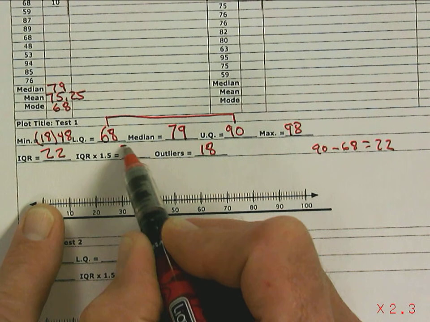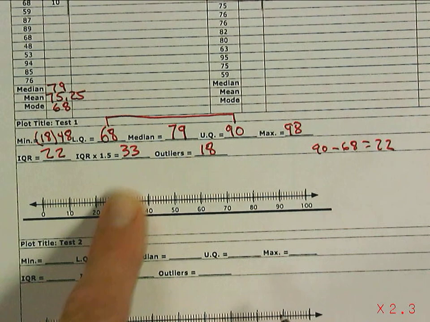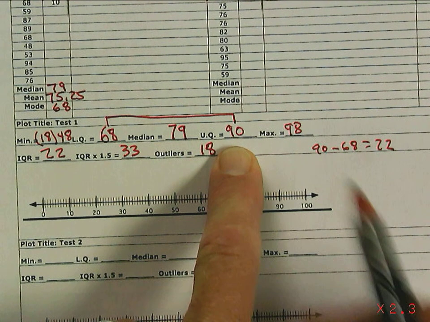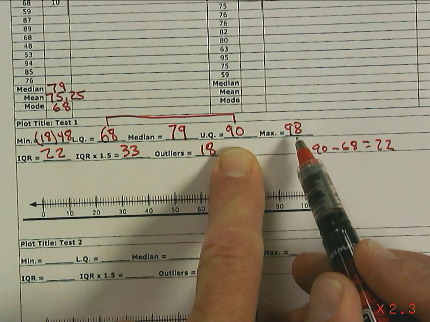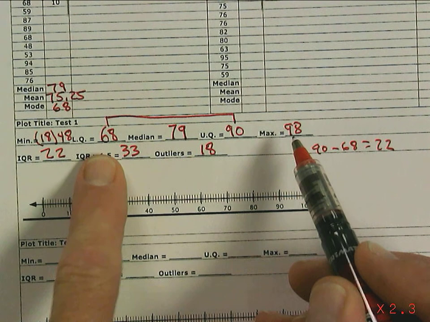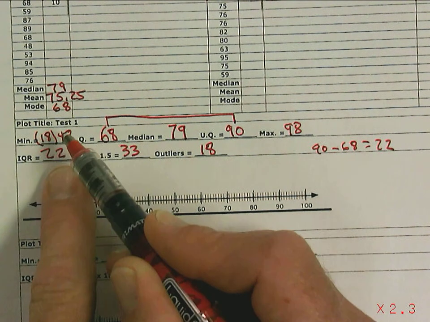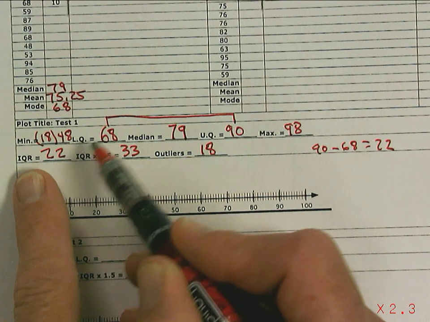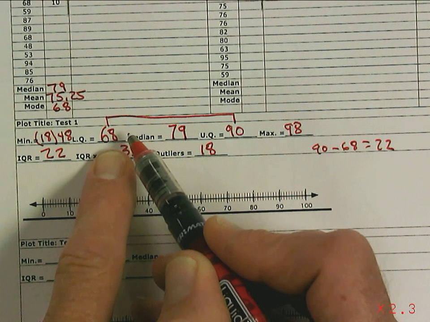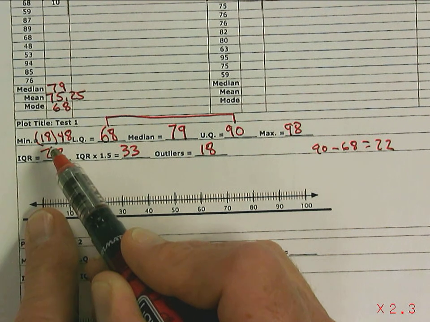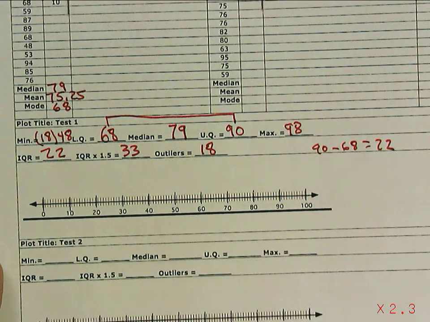Multiply that times 1.5 and get 33. And so we know that if we go 33 above 90, we have an outlier, which is not the case. 98 is well within that range. If we go 33 below 68, then we'd have an outlier, and that 18 is definitely more than 33 away from 68. So that's what makes 18 an outlier, and your calculator does that calculating for you.